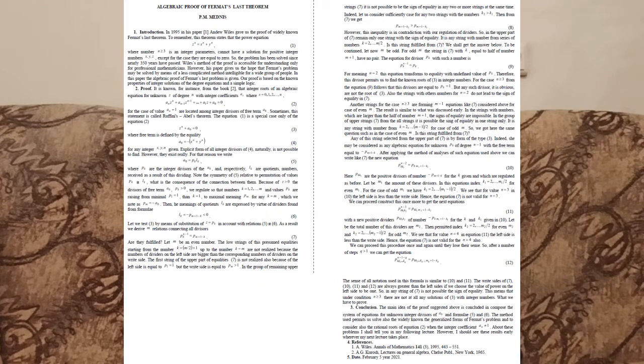Here, p sub k, k sub 1 are the positive divisors of number minus p sub m plus 1 minus k for the k given, and which are regulated as before.